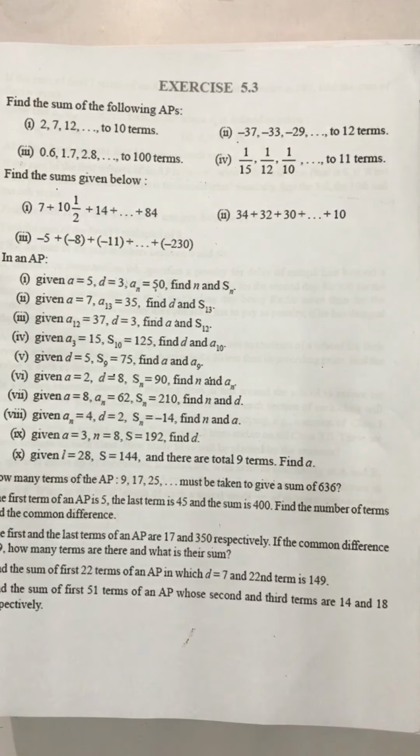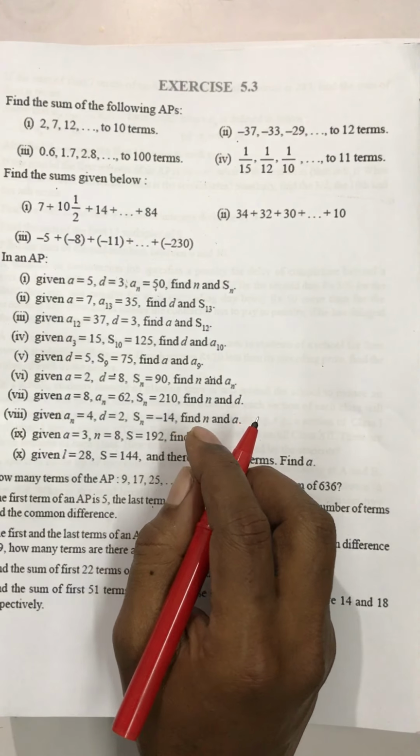Now to proceed forward, I think we had finished with exercise 5.2 and now we have to head to exercise 5.3. Exercise 5.3 definitely has a new terminology waiting for you all.